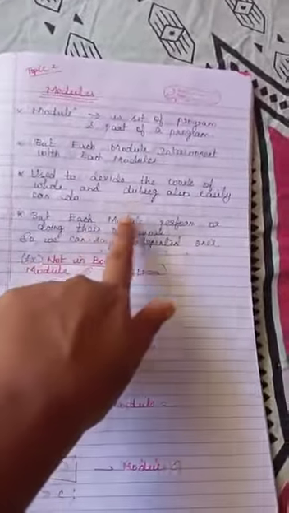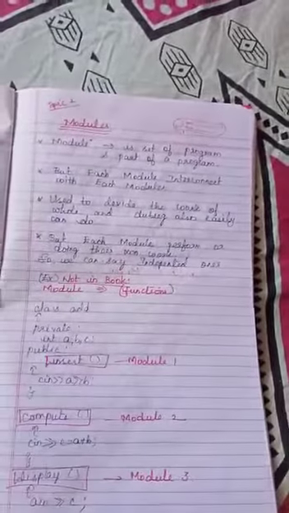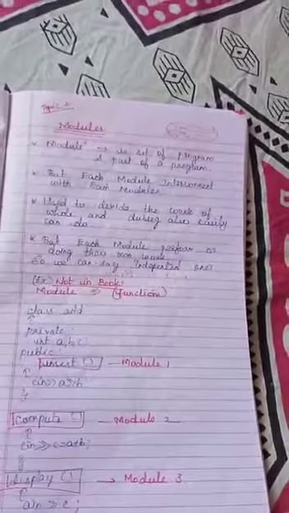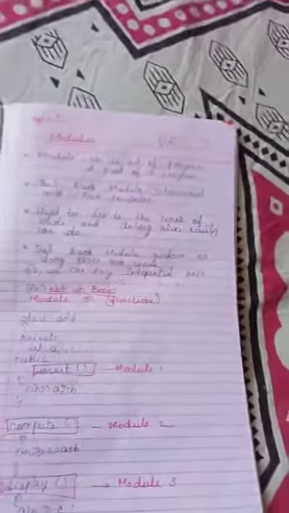Each module performs and does its own work. So we are splitting the whole project into modules. Each module works on its own functions only; it is not doing other functions.